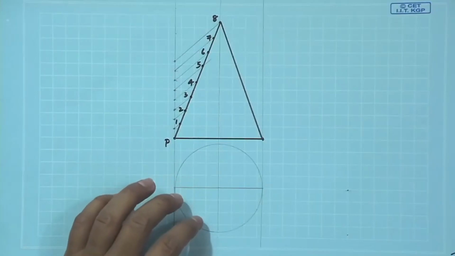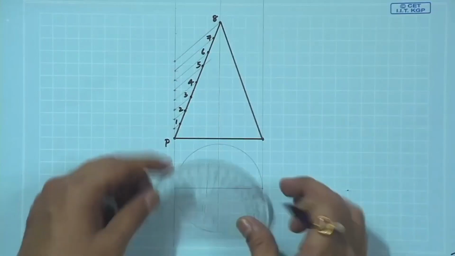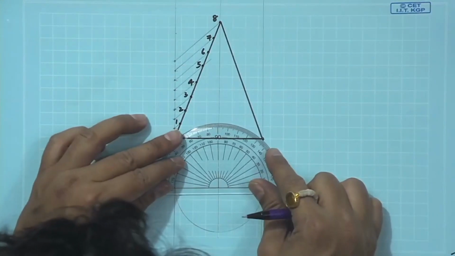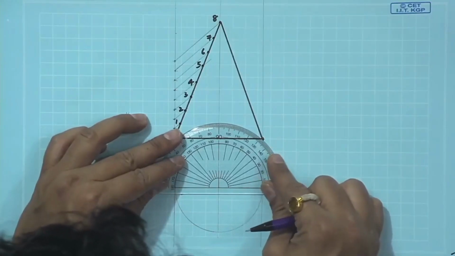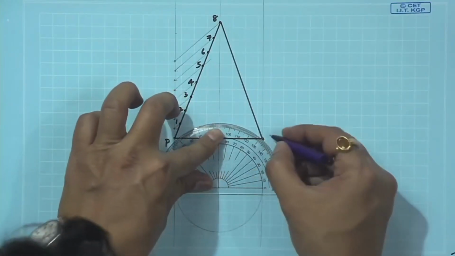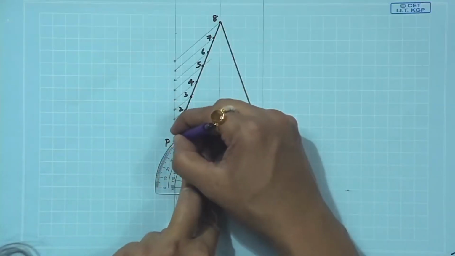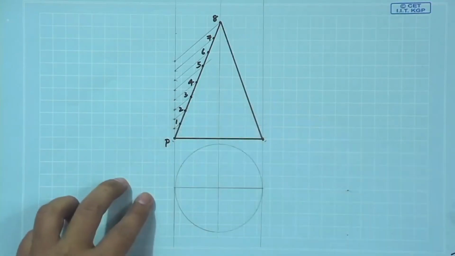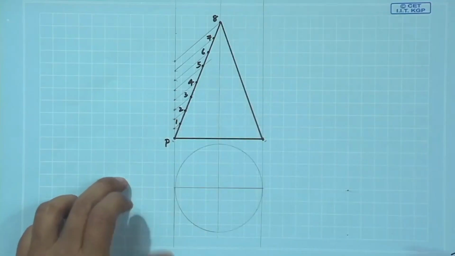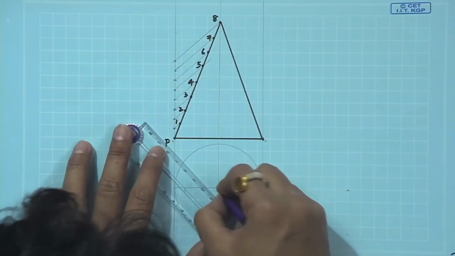Four parts are done. Locate a 45-degree angle on both sides, join it by a line.